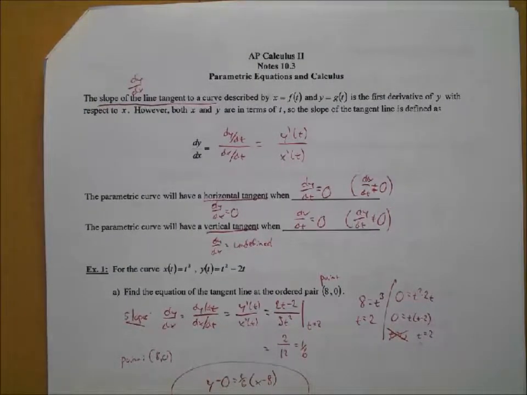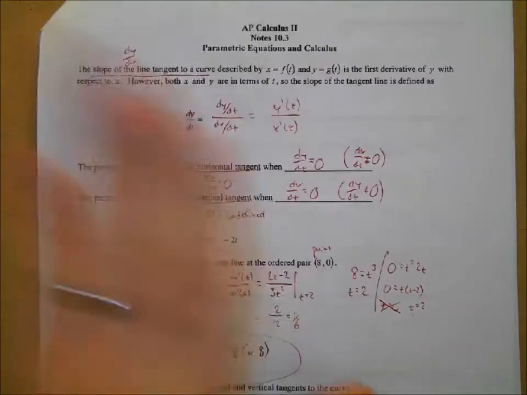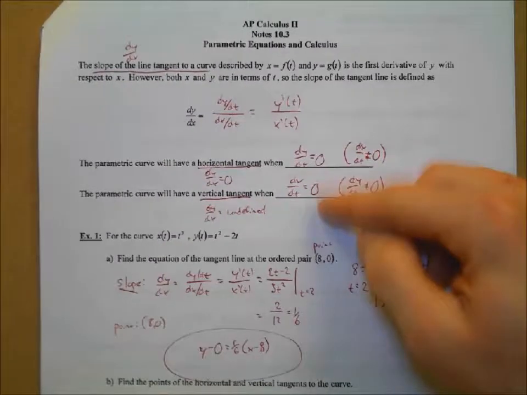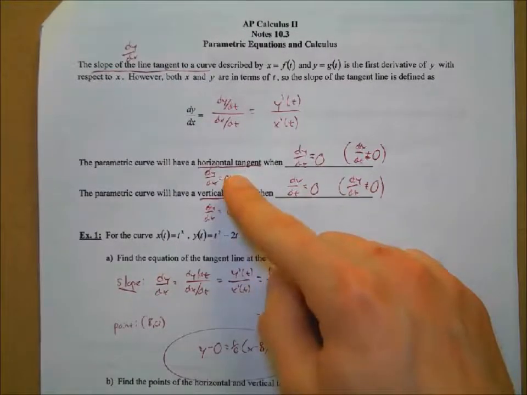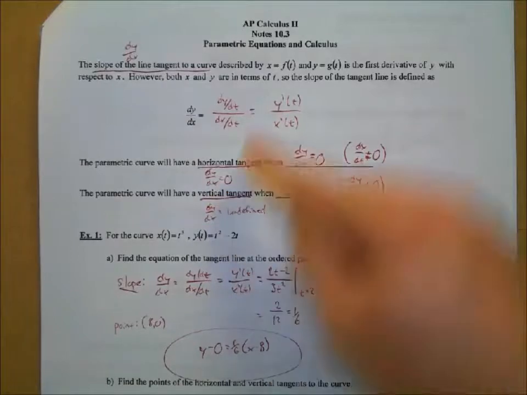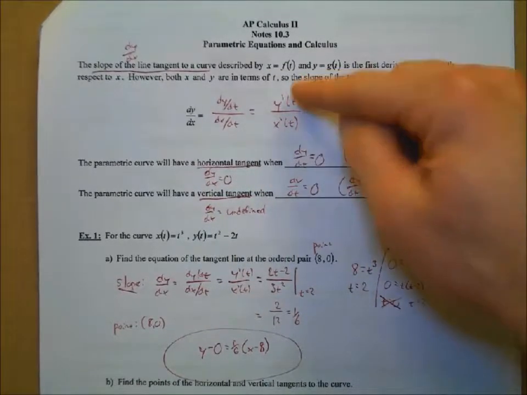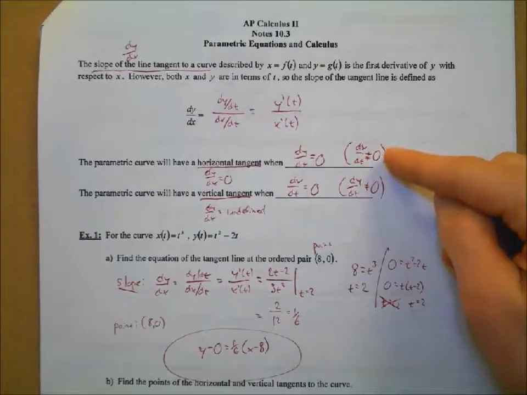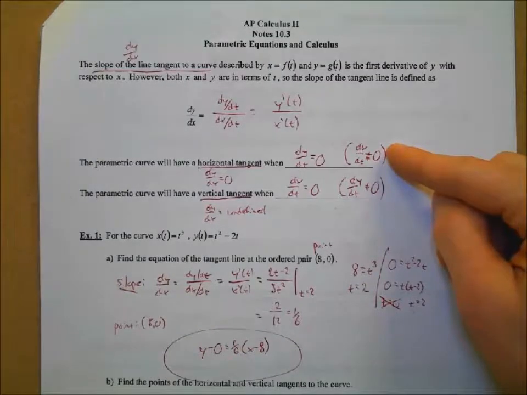There's no need to eliminate the parameter and then take the derivative. We can just use our two parametric components and divide them. We talked about how to find horizontal and vertical tangents. For a horizontal tangent, you want your slope to be equal to 0. So this would only equal 0 if the numerator is 0, but simultaneously we don't want the denominator equal to 0, because then it would be indeterminate form.